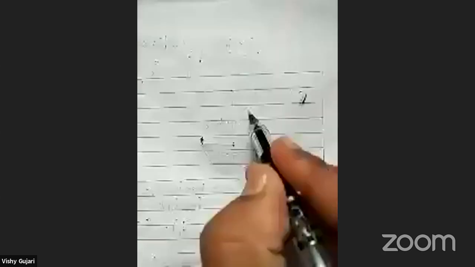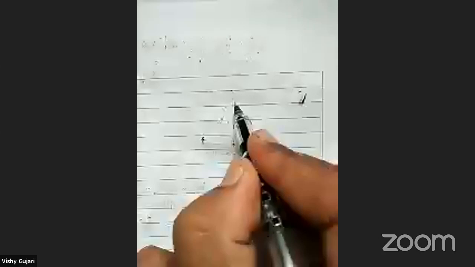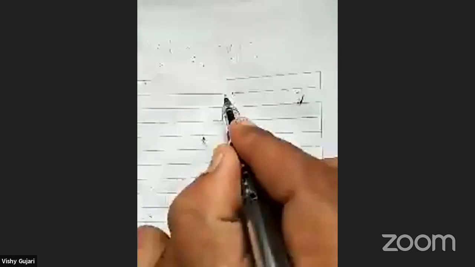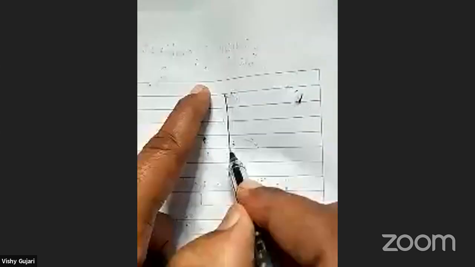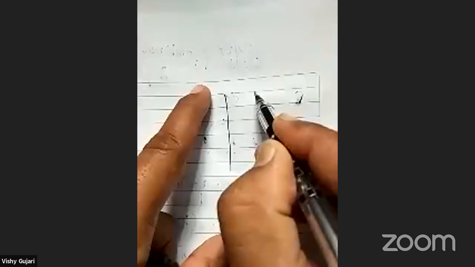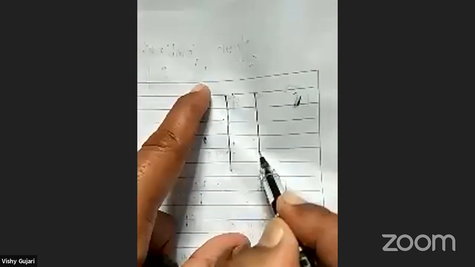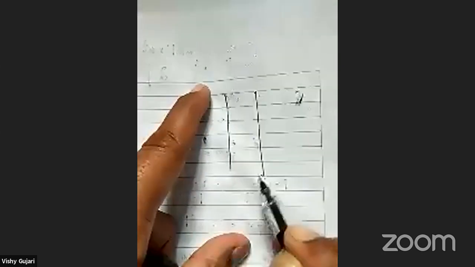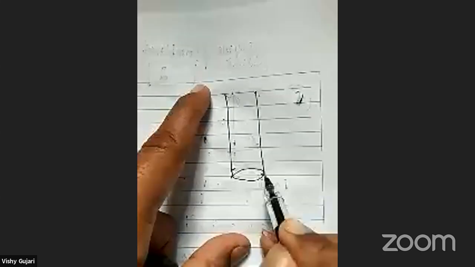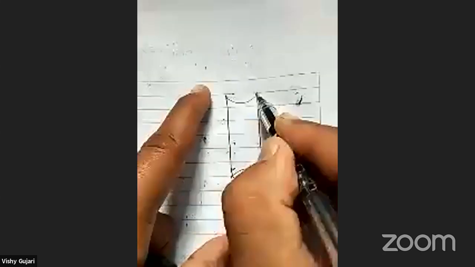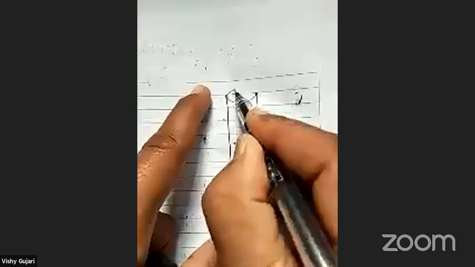The model is somewhat like this. There is a cylinder, and the two ends of the cylinder are attached by cones.